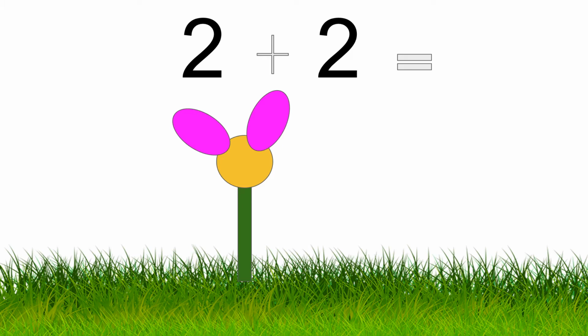So let's add 2 more petals. 1, 2. So now we have 2 plus 2. Let's see what that equals. Let's add or count up all our petals. Are you ready? 1, 2, 3, 4. So 2 plus 2 equals 4.